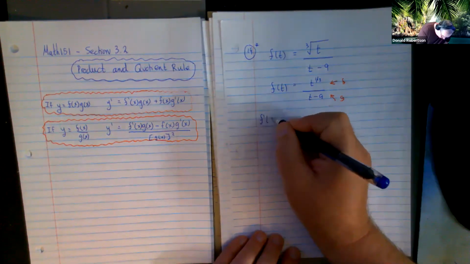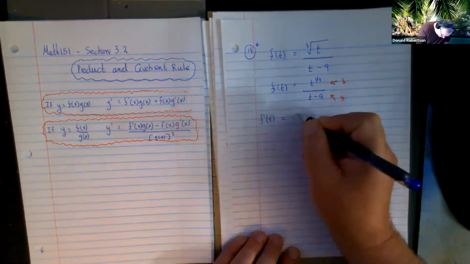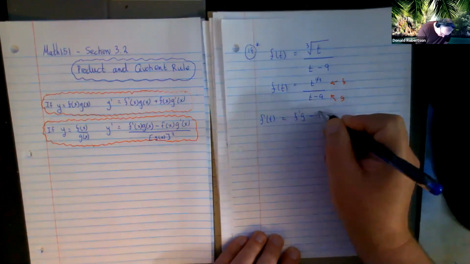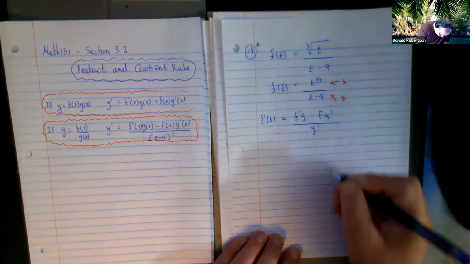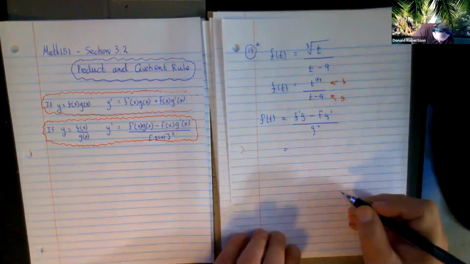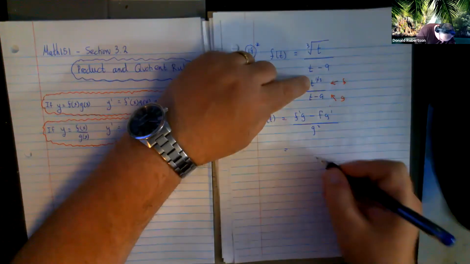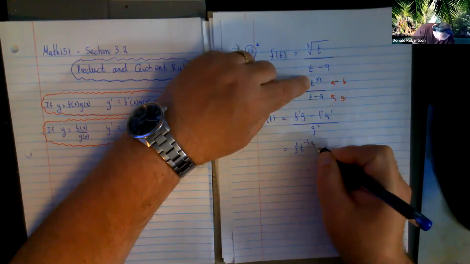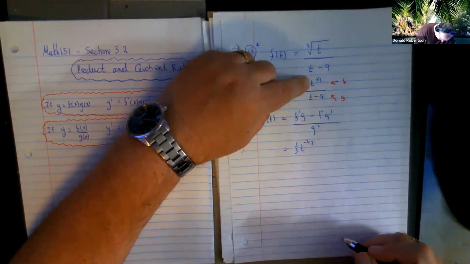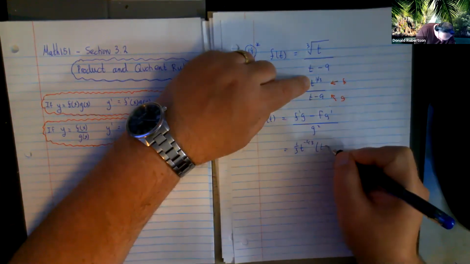So my derivative of f dash g take away f of g dashed over g squared. If you differentiate t to the 1/3, you get 1/3 t to the negative 2/3, right? Multiply by the power, reduce it by 1. Leave the other guy alone.